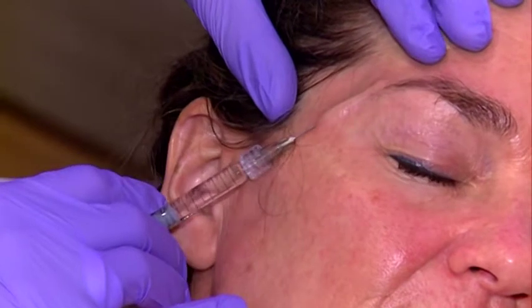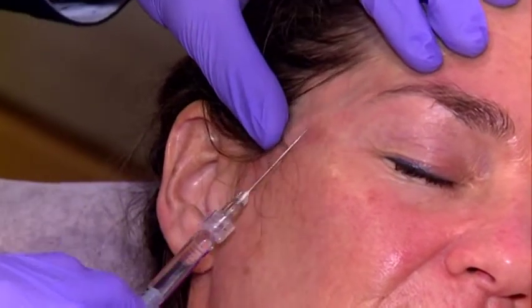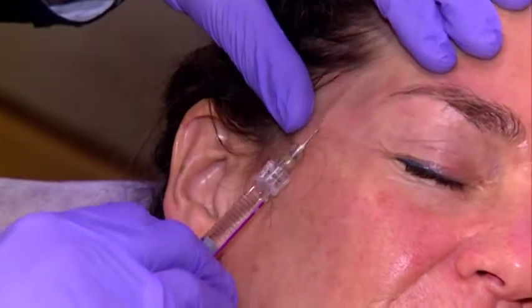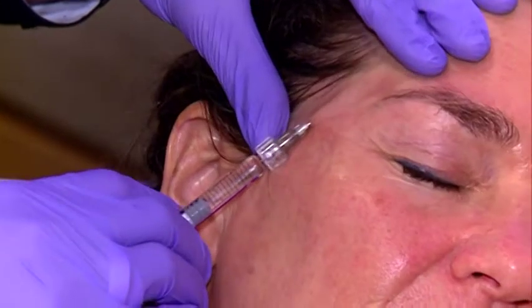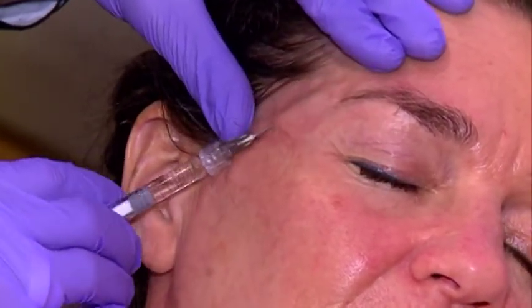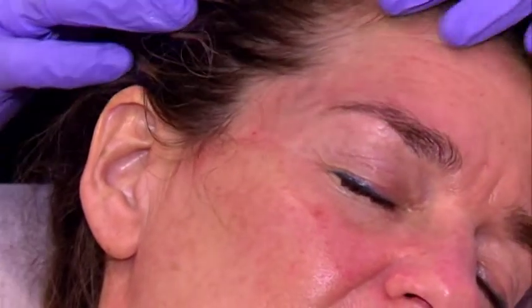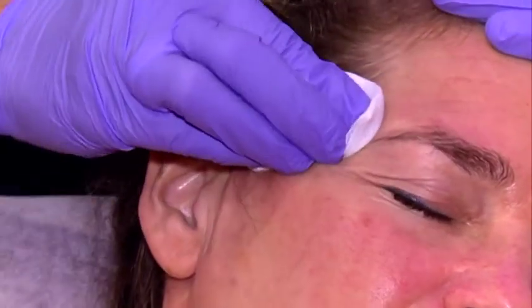Okay? And now I'm giving a little bit of product and augmenting it. So 22 gauge cannula, and you're using volume at the moment? Yes, I'm using volume, little threads, and I'm doing a little bit irregular for you. You see the irregularities? Is the lighting good, or do you want it darker? Can I get a gauze? Yes. Can we make it darker? And now I'm massaging it.